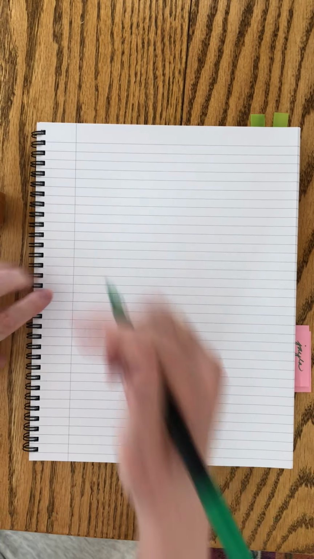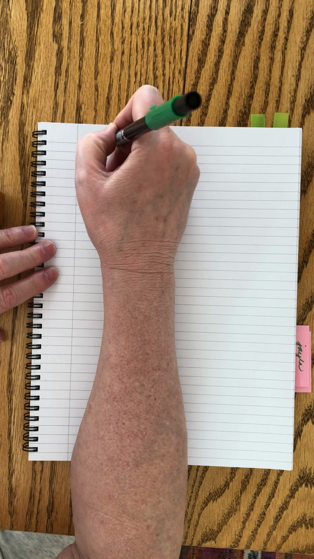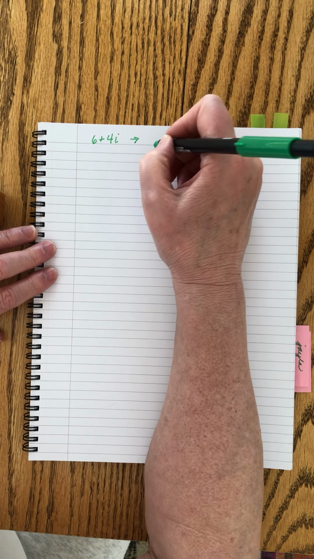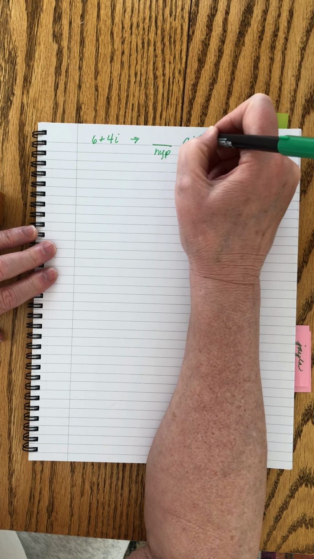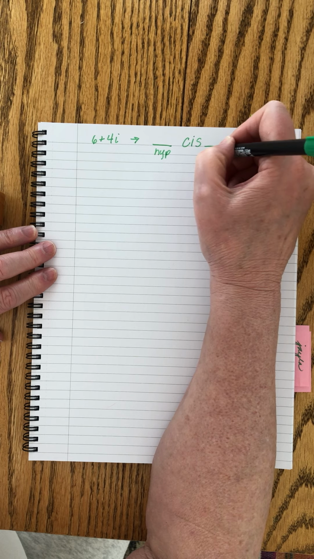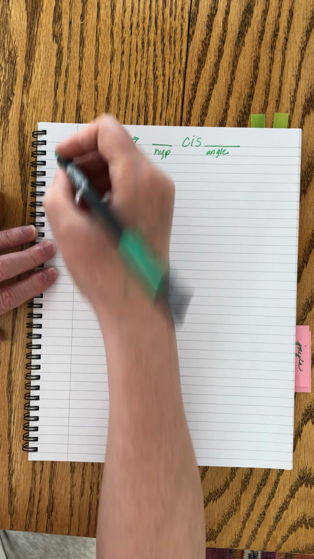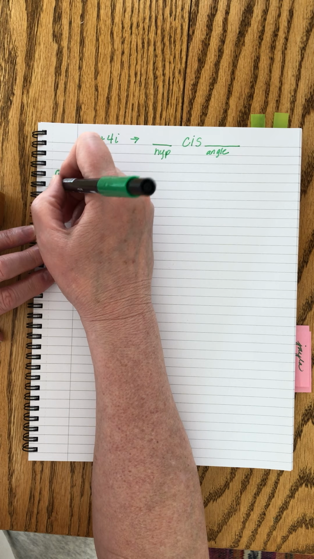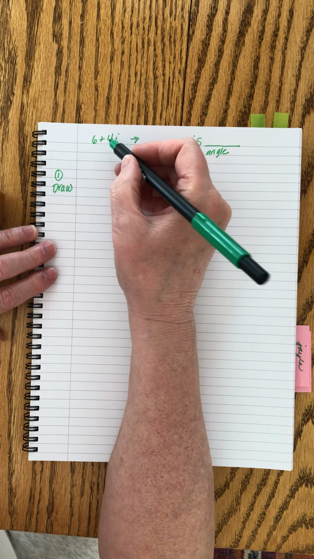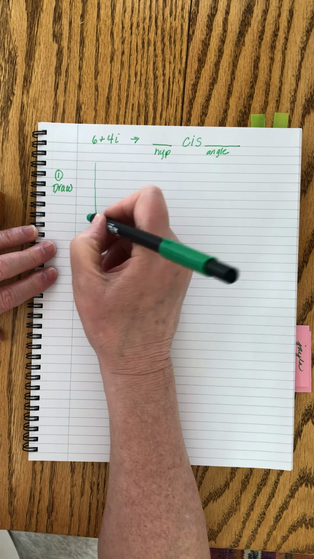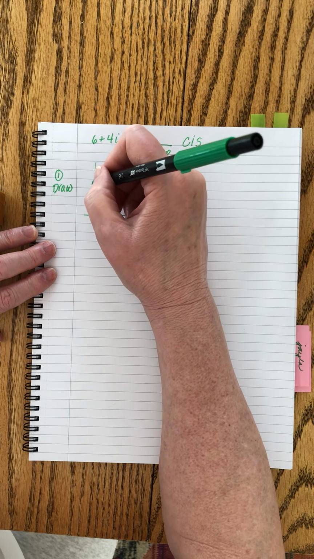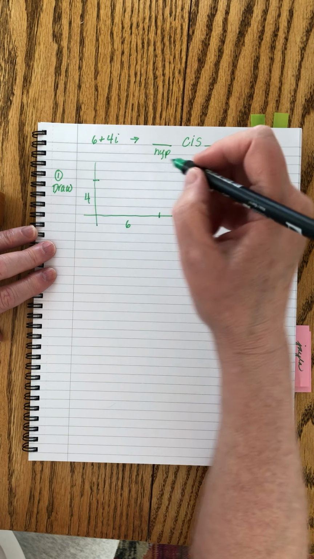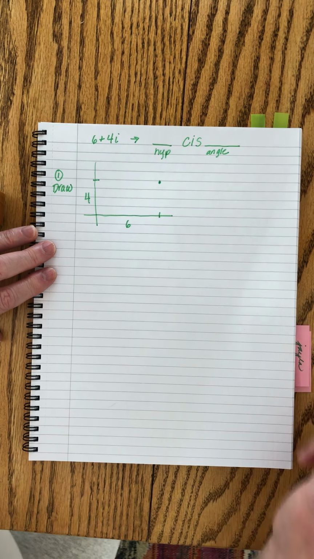So I'm going to take this 6 plus 4i, and I'm going to convert it to something. This will be the hypotenuse, CIS, and then this will be the angle. All right? So the first step I have to do is draw the triangle. It's going to be a first quadrant angle, I know, because both of those are positive numbers. So it's going to be 6 here, and I'll put about 4 there, and that's where our point will go.